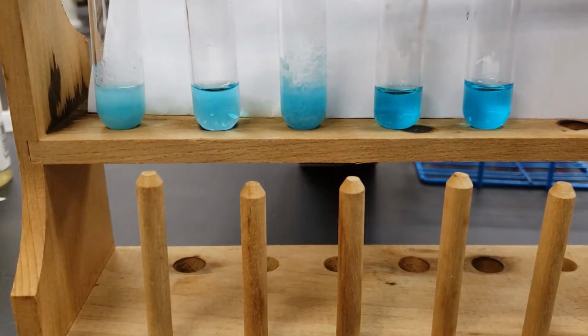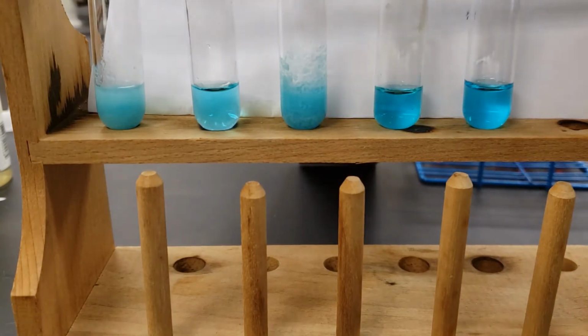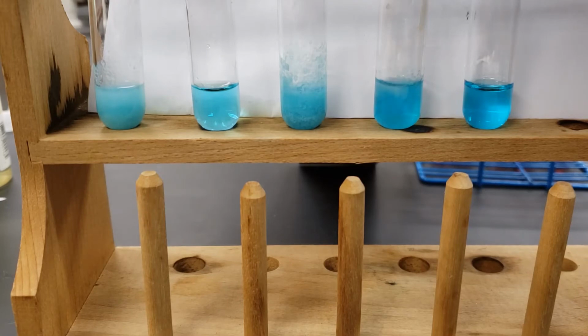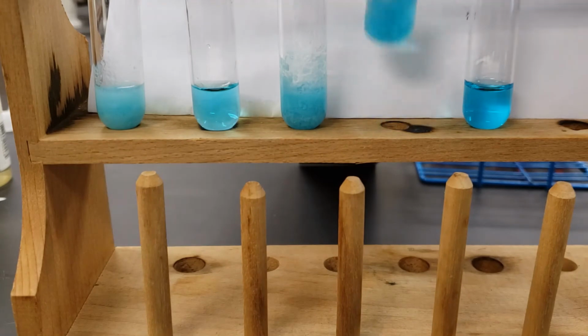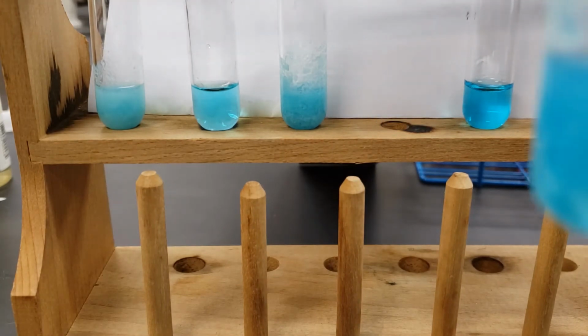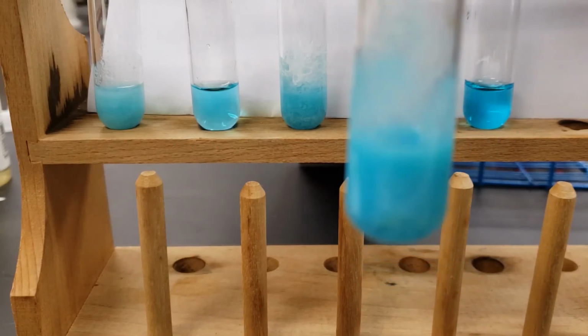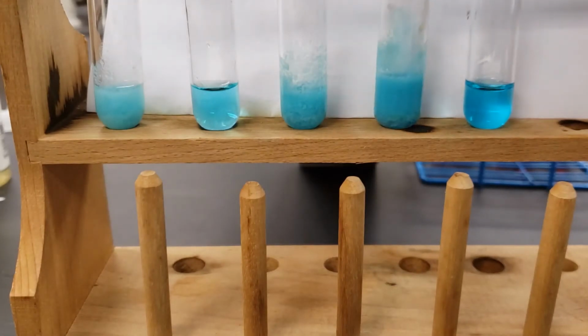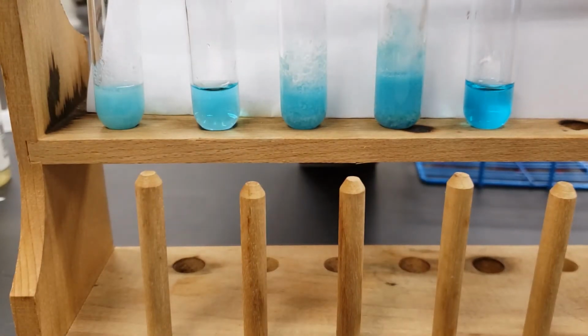A few drops of our carbonate. And then, last but not least, we're going to have a few drops of the sulfate.